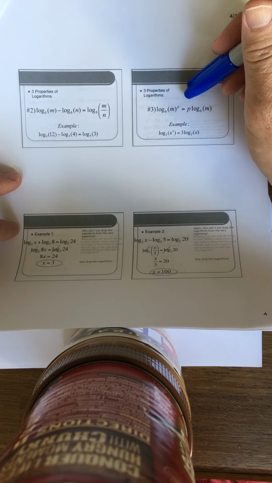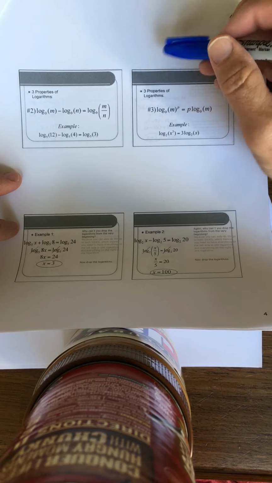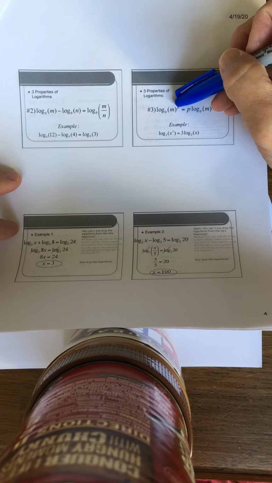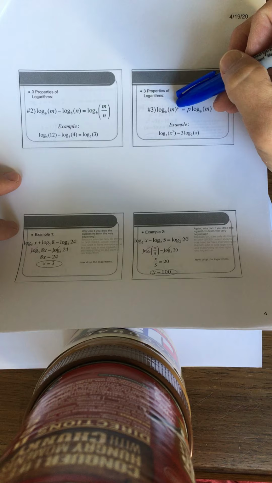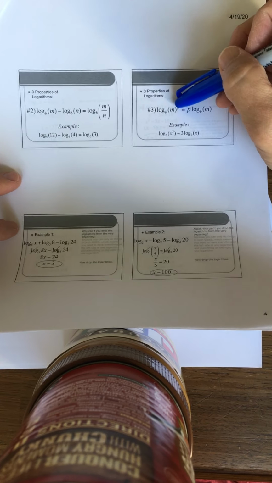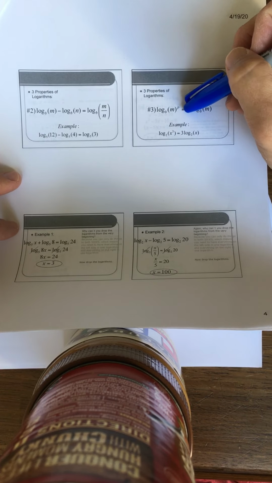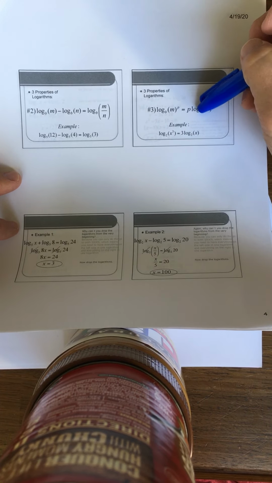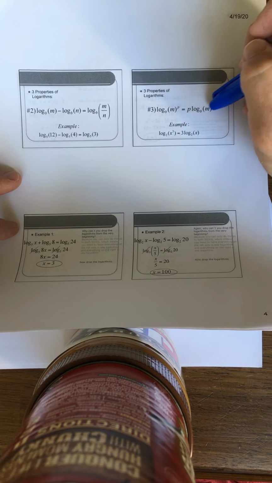And the third one, and probably most important one, is the power rule. It says log base b of m to the p power. If you've got an exponent inside of a logarithm, that power or that exponent can come out front as a regular number. It'd just be the exponent times the logarithm of base b of m.